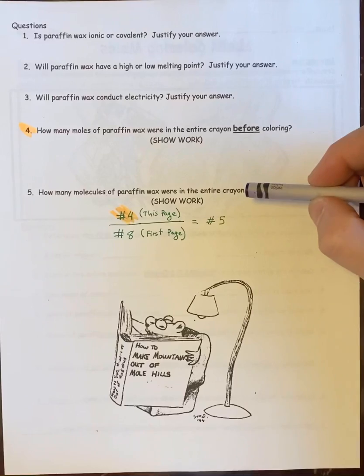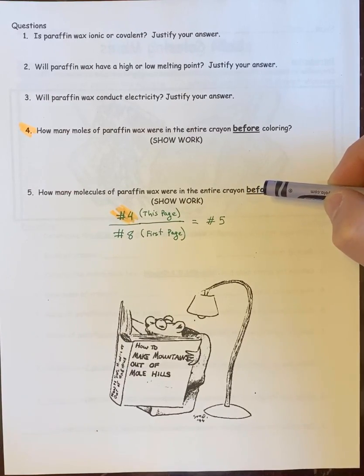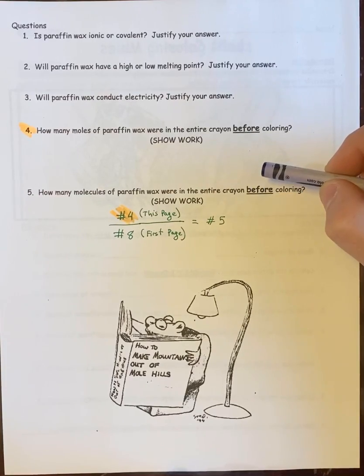And then number 5 says how many molecules would be in the entire crayon before coloring.